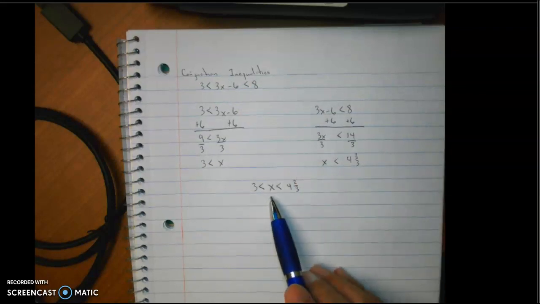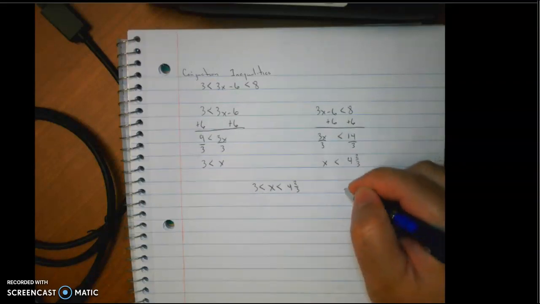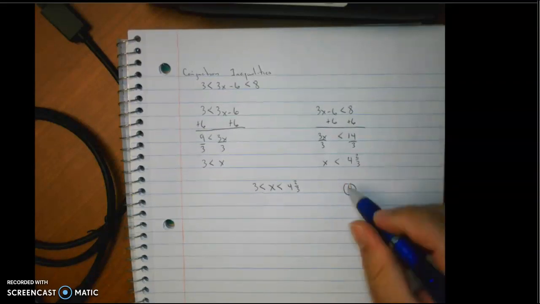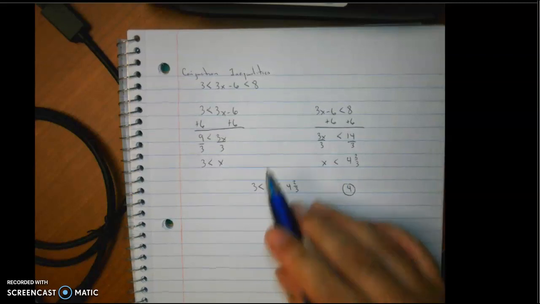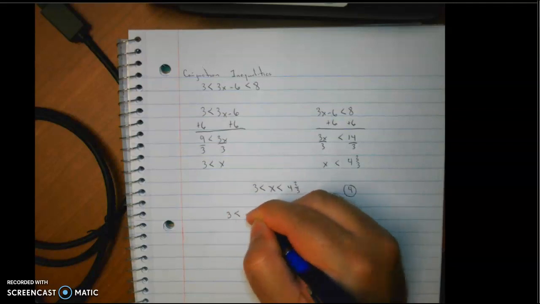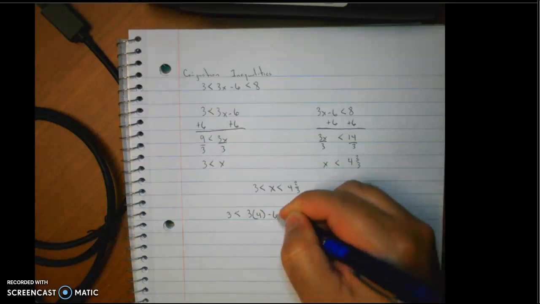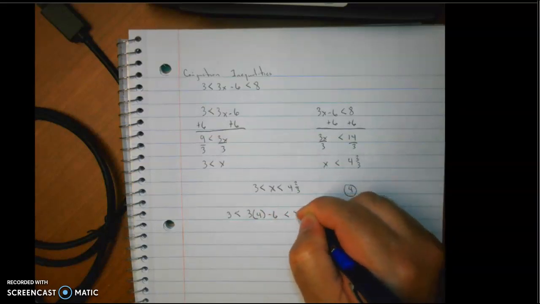So let's take a number that is between, with x greater than 3 but less than 4 2/3. Let's say x is equal to 4. That is a number that is in between, and we can put it back in our original equation. 3 is less than 3x, which is 3 now times 4, minus 6, which is less than 8.